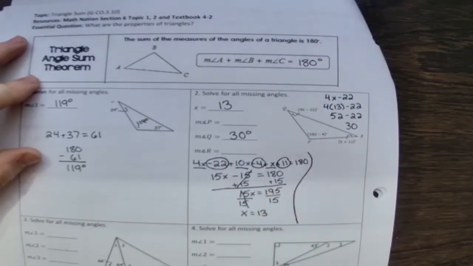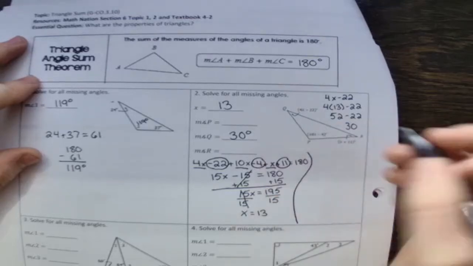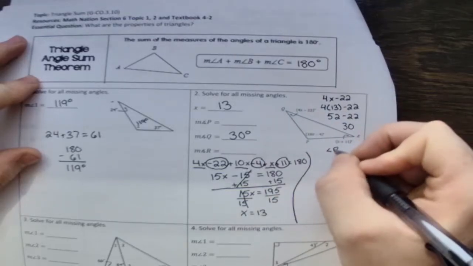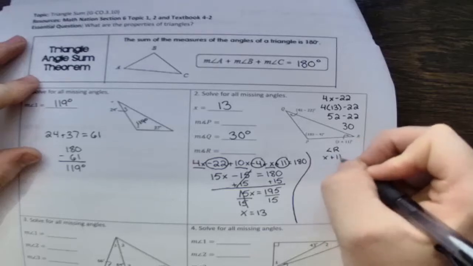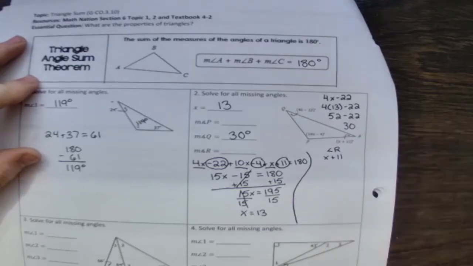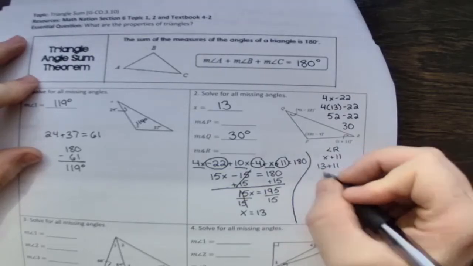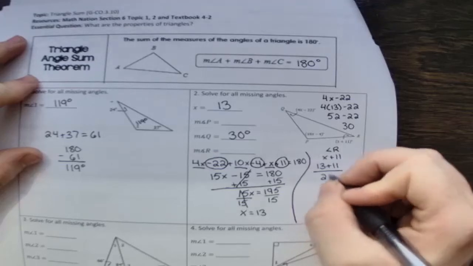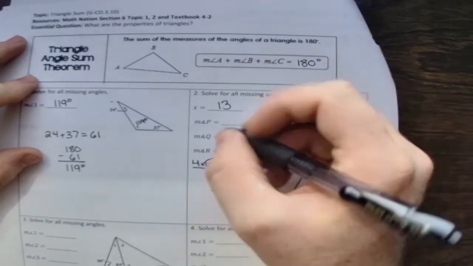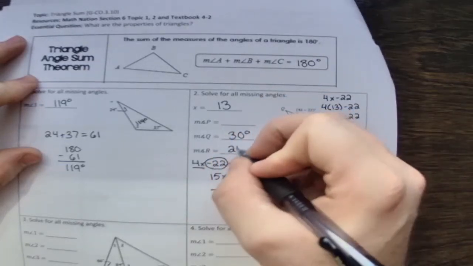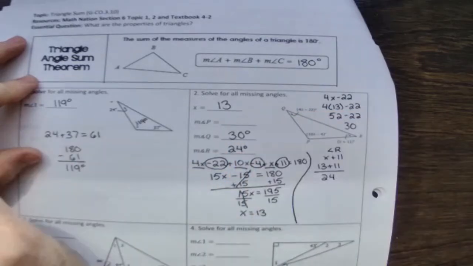Now, let's go ahead and find R. So angle R had x plus 11. Instead of x, you have 13. So 13 plus 11 equals 24. So angle R is 24 degrees.